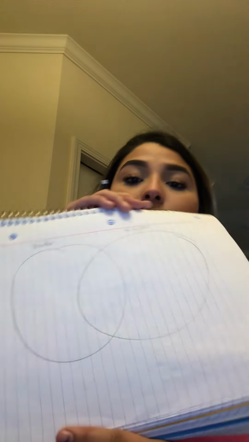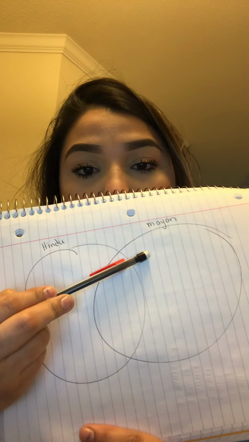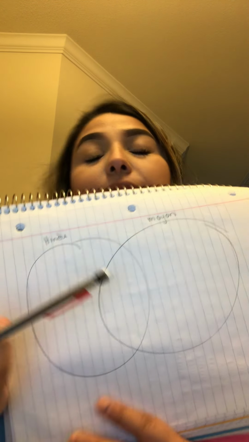So I'm going to do a compare and contrast of both. I drew a Venn diagram of the Hindu and the other one that I am going to talk about, showing what they have different and similar, and I'm going to describe some characteristics that they both have and what's unique about them. So with the Hindu, I'm going to get started.